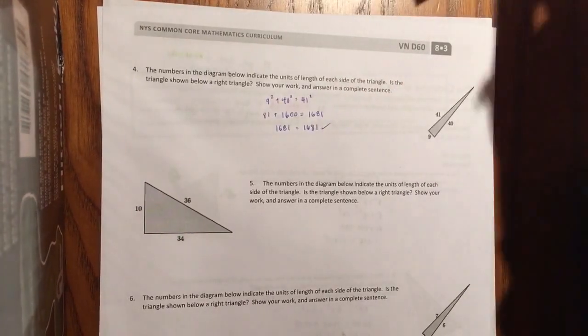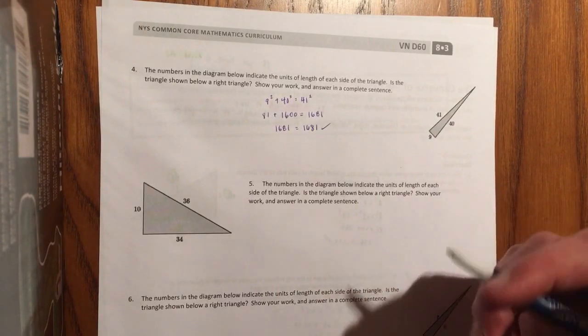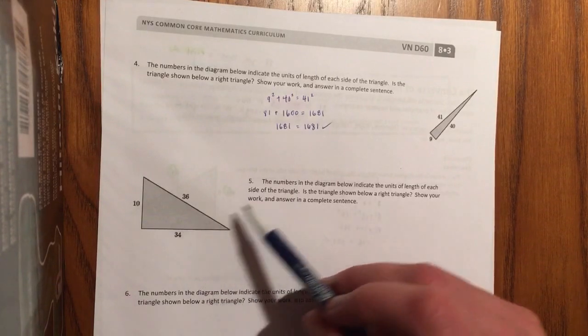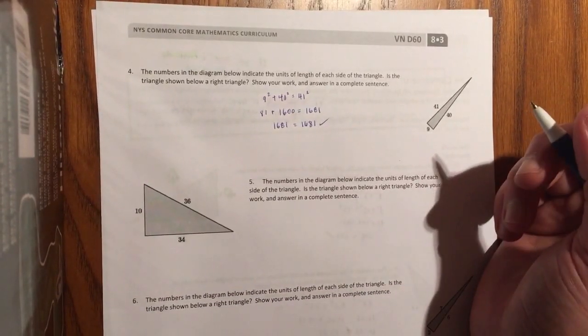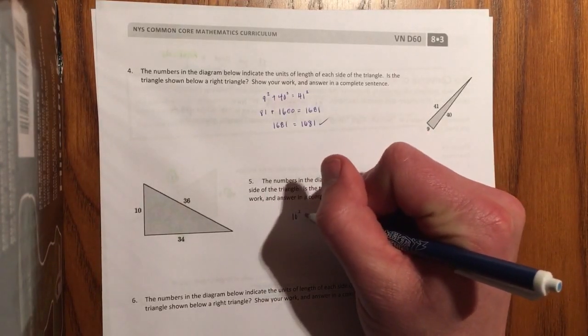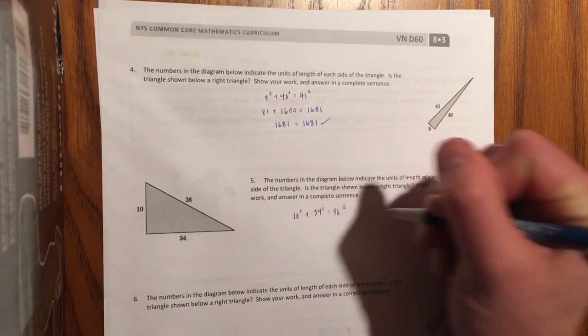So just a few more examples to give us something to think about. As I look at this, this looks like a right triangle, but let's check it out. The numbers in the diagram below indicate the units and lengths of each side of your triangle. Is it a right triangle? So does 10 squared plus 34 squared equal 36 squared?